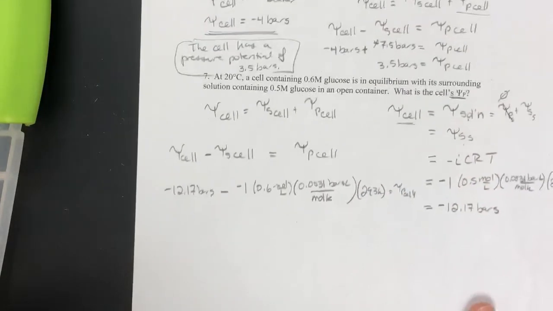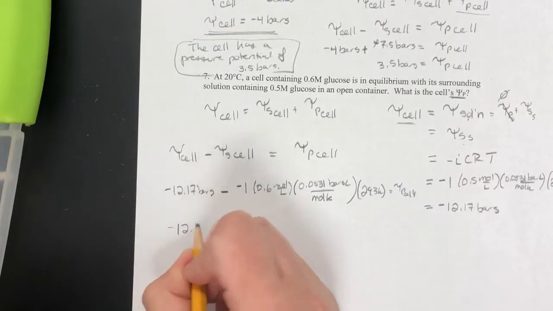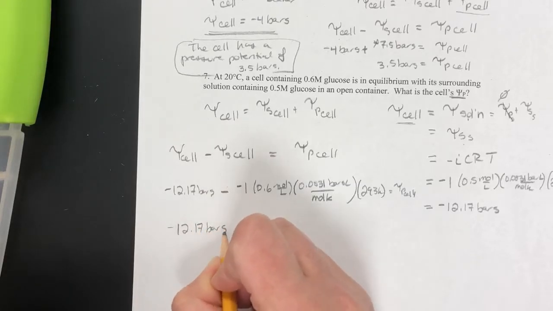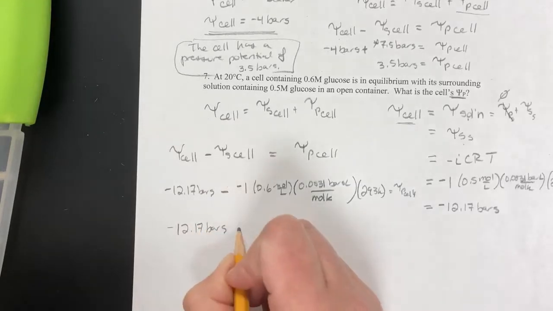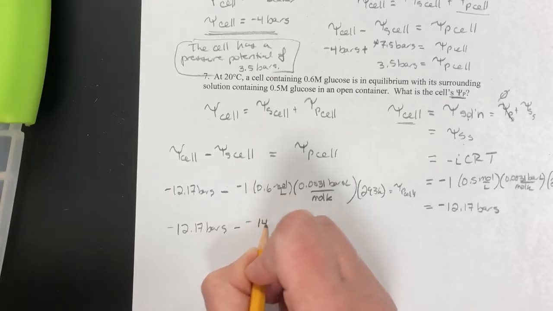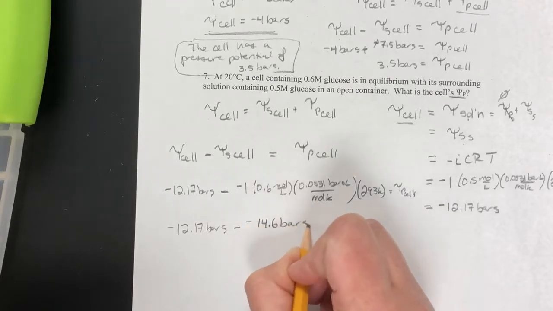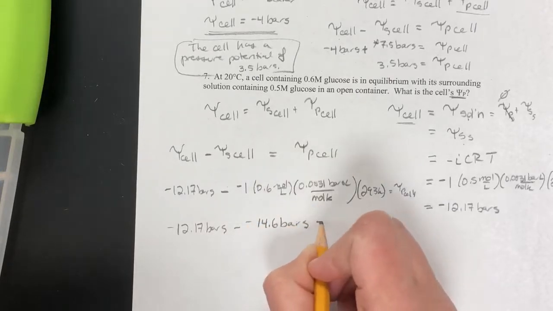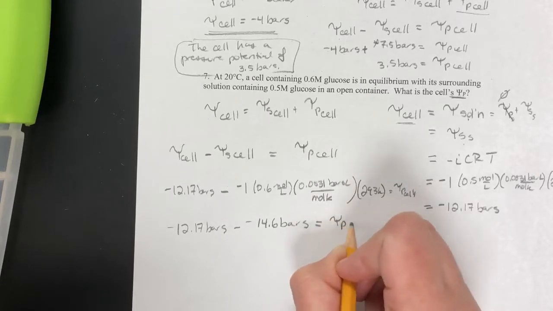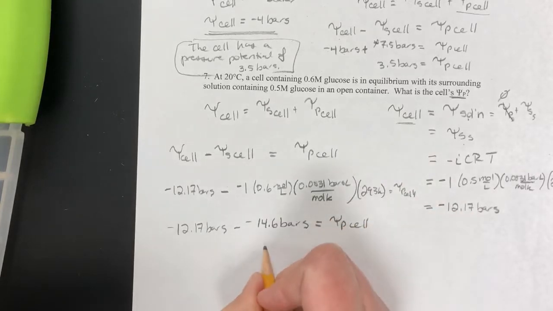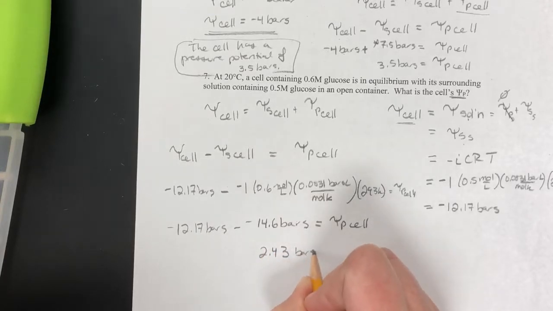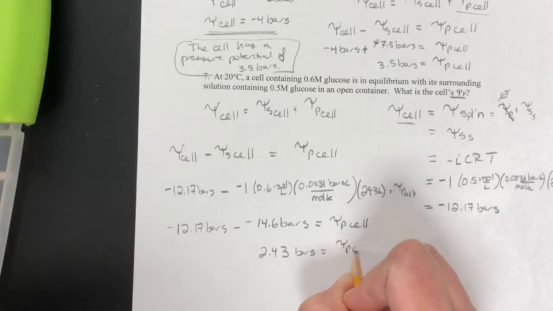Remember, this is equal to the pressure potential of the cell. Sorry, my two sides are running into each other. Negative 12.17 bars minus negative 14.6 bars equals the pressure potential of the cell, and so that's going to be 2.43 bars.